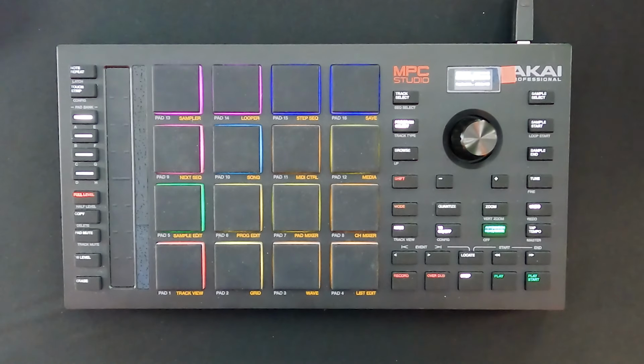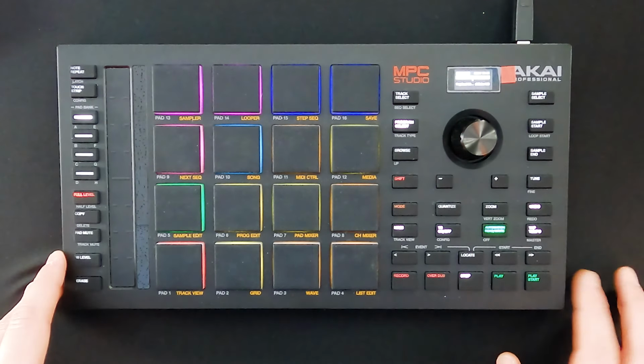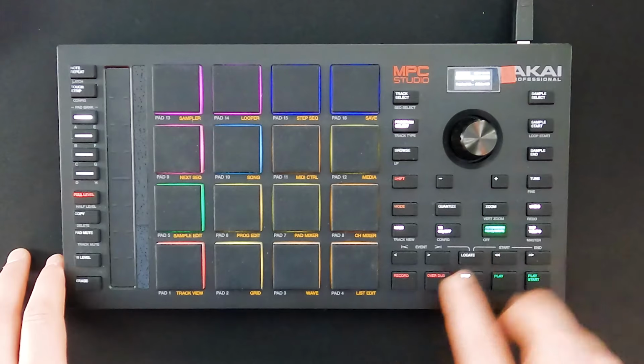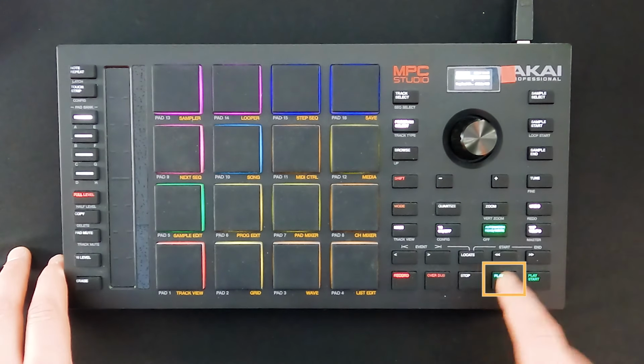So next we're going to learn how to record our beat in, and to do so is really easy. All we're going to do is click this start button a few times just to make sure that we're at the beginning of the track. We're going to press record, and when we press play, we're going to get a count in.